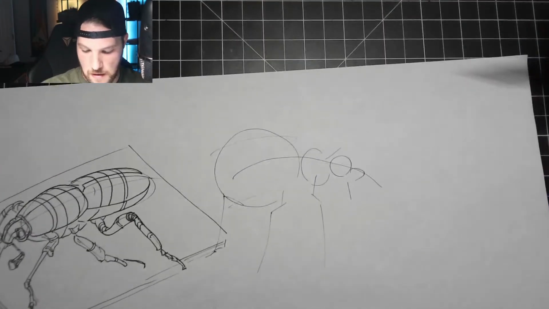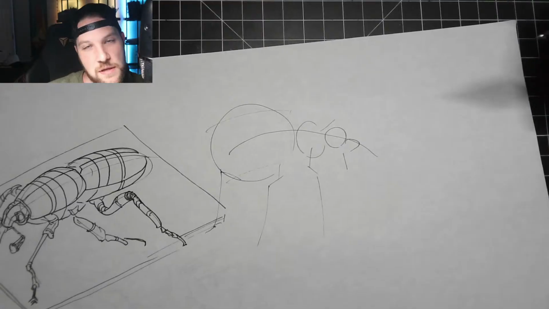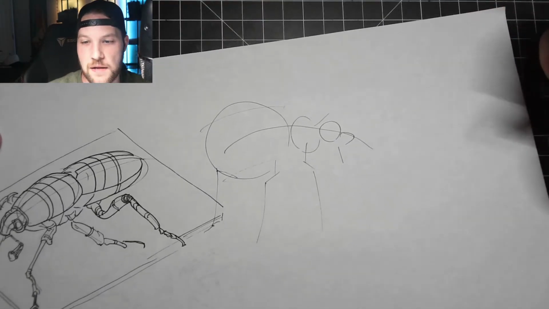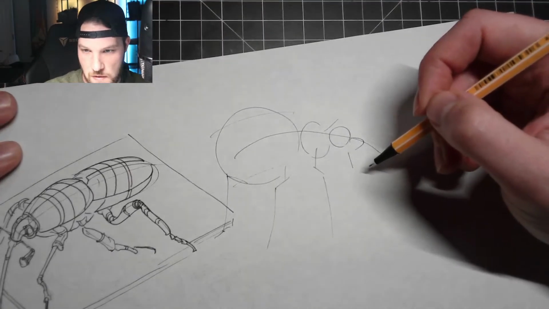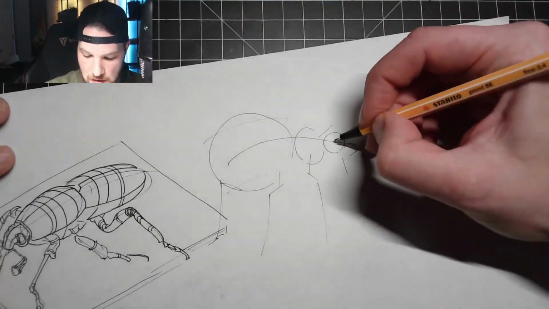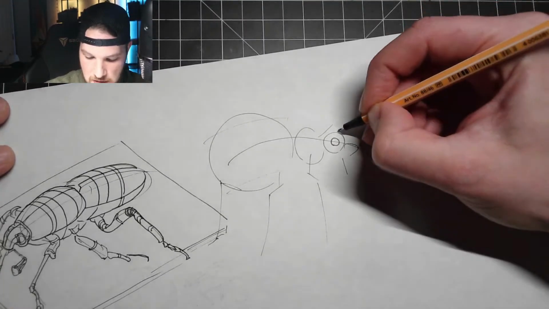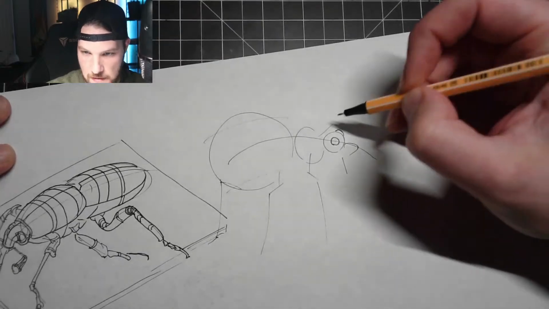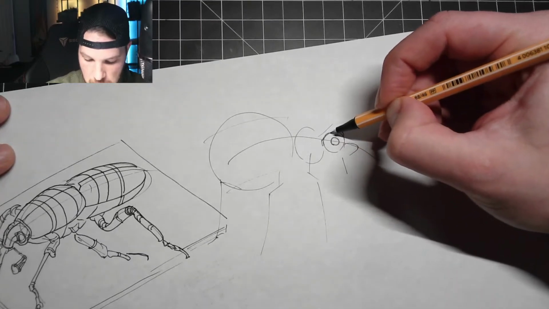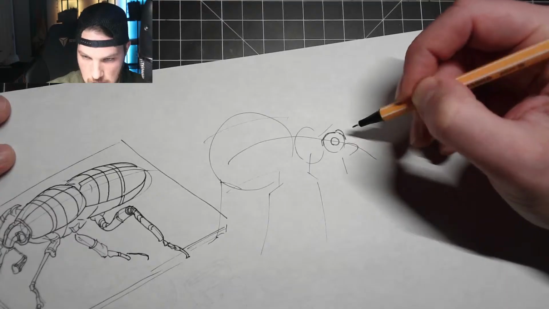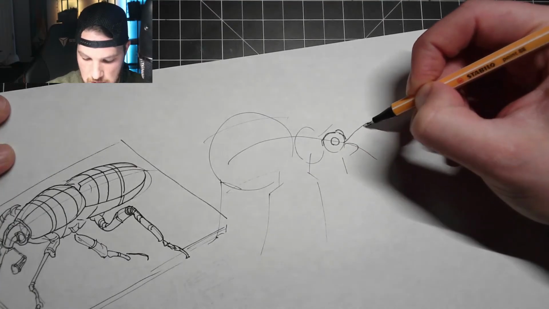I'm pretty happy with it, so now I'm going to be building up the form. I want to find shape first. So let's start with the head. Okay, maybe eyes. There's a little bit of overlap. Some antennas.